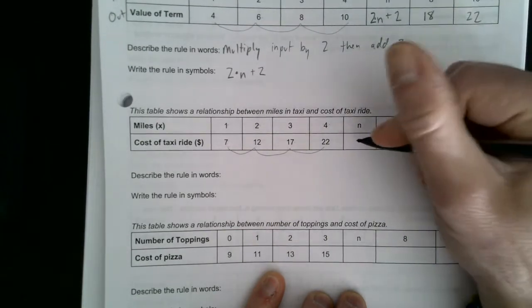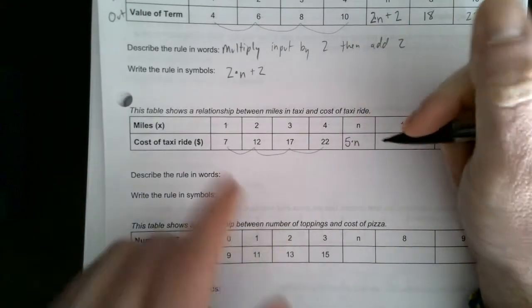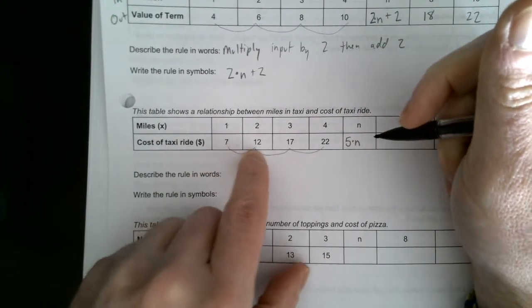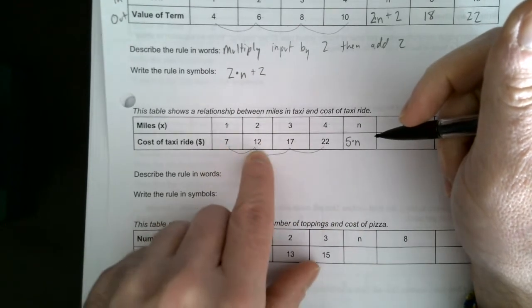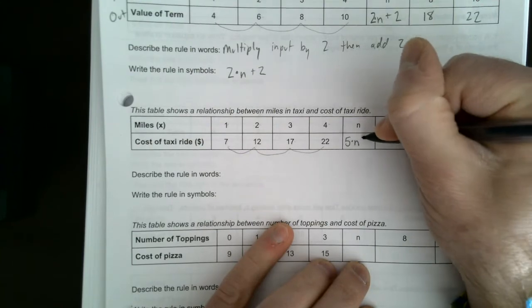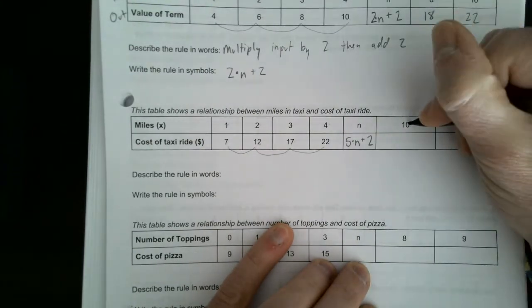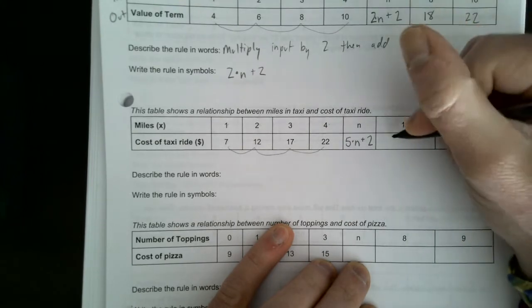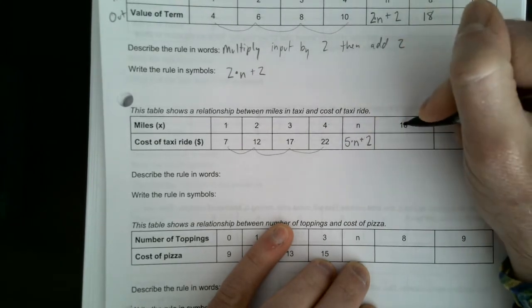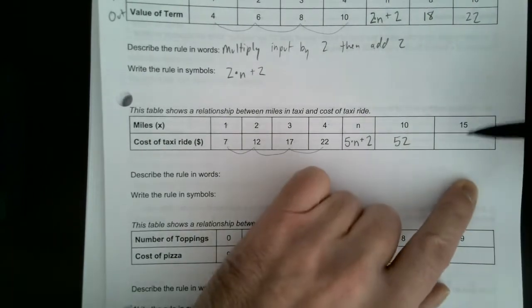So whatever n is, we'll do 5 times n. We got the 5 times by looking at what the output goes up by. The cost goes up by 5 each time. Plus 2. All right, so if you go 10 miles, it would be 5 times 10, which is 50, plus 2, which would be, that's quite an expensive ride there.